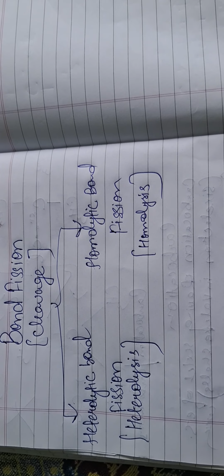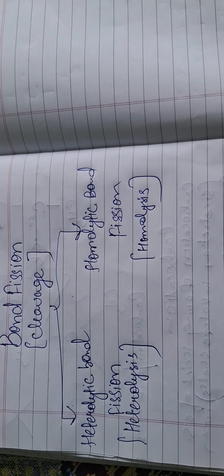We have two types of bond fission. The first one is heterolytic bond fission and the other one is homolytic bond fission. In this video we are only going to study heterolytic bond fission. Another term used for heterolytic bond fission is heterolysis. Lysis is also known as breakdown. These words, lysis, fission and cleavage, are very similar to each other. We can just give them one word, that is breakdown.